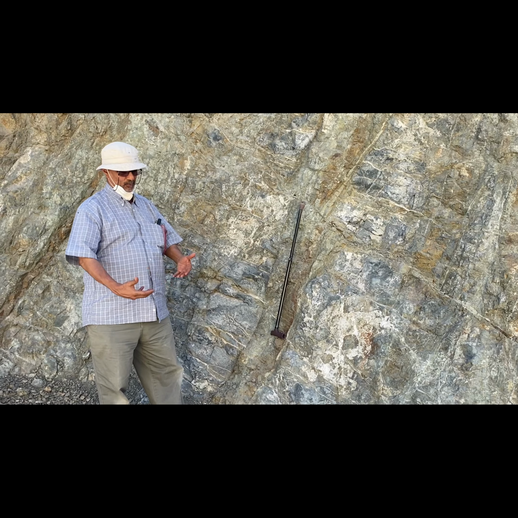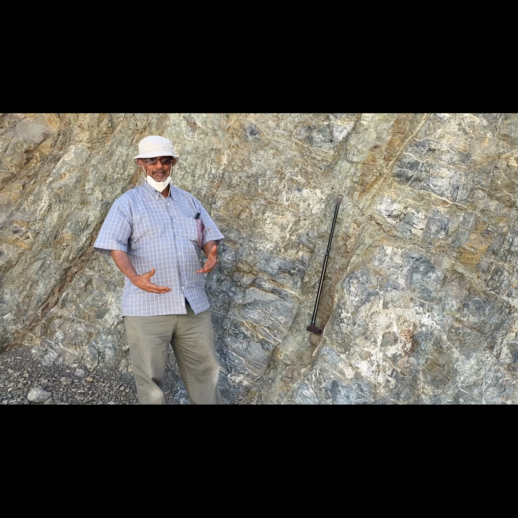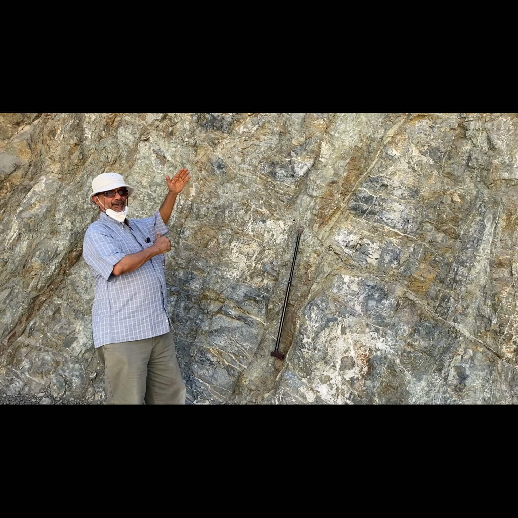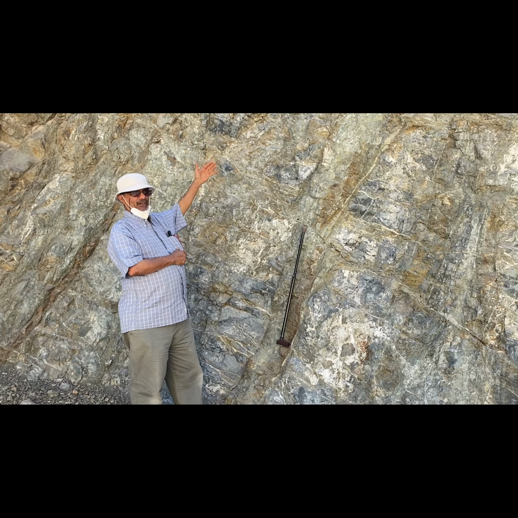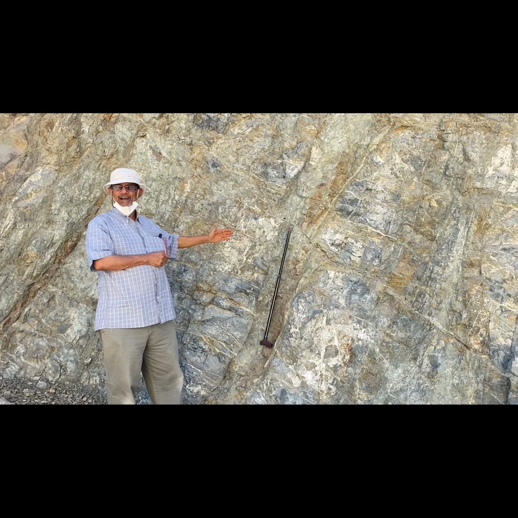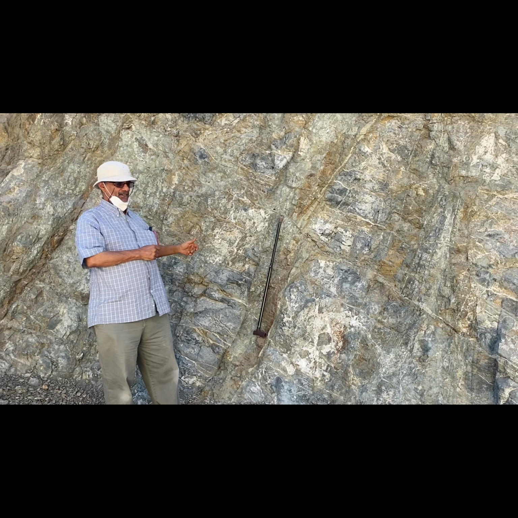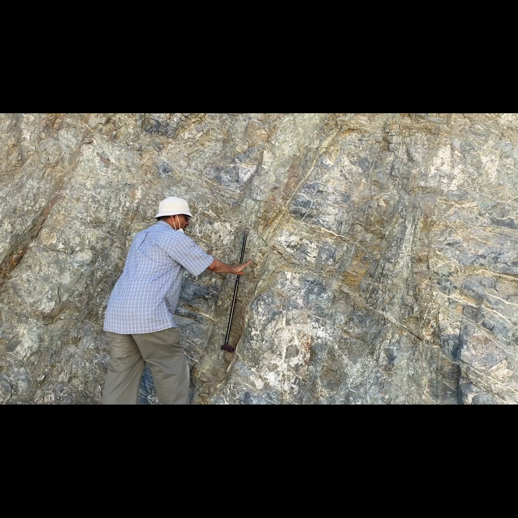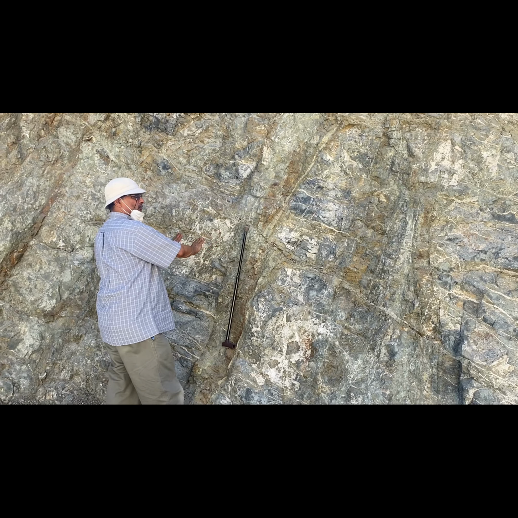What's happening is that magma comes up through fractures, and before it reaches the surface to form pillow lava, it solidifies beneath and forms these dikes. So every time new magma comes, it pushes the old one to both sides.